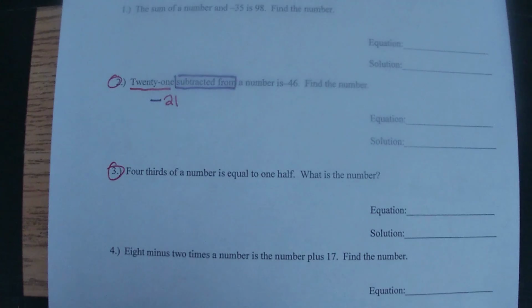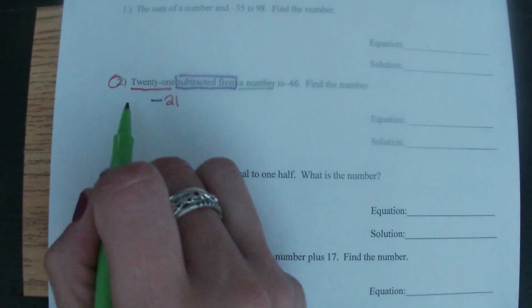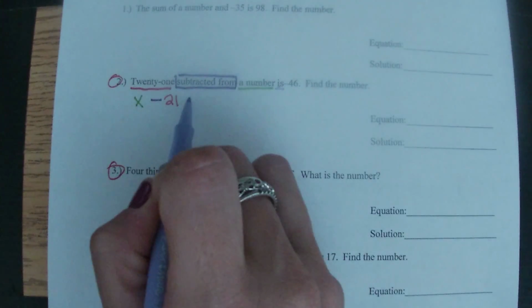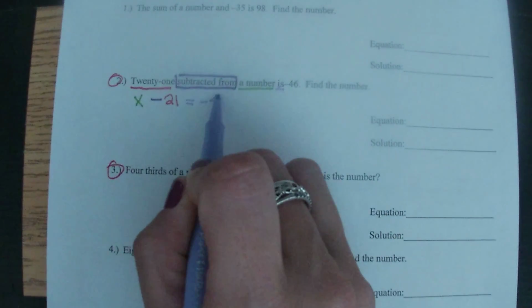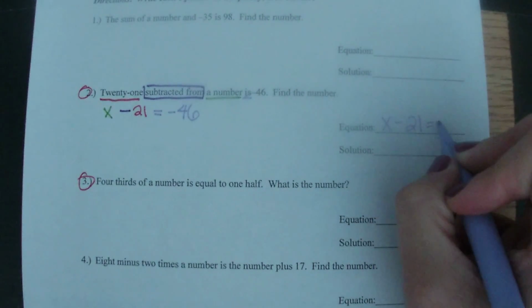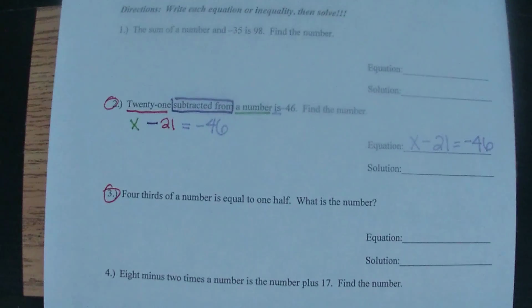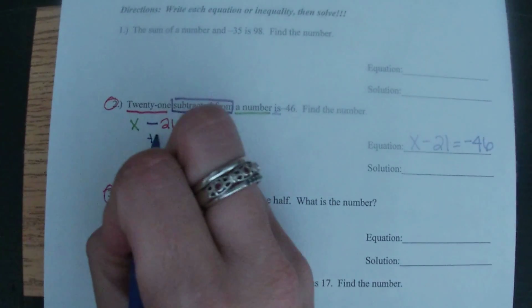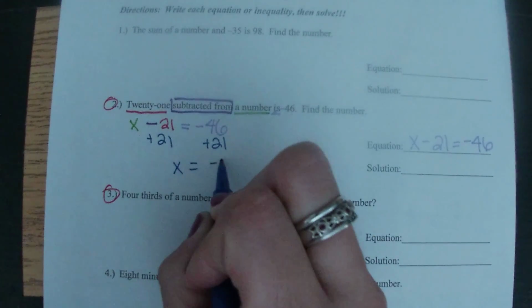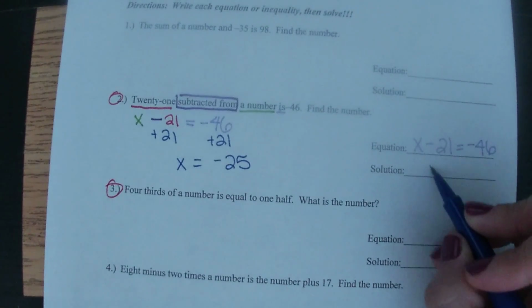A number. Okay, so we have a number. A number is going to be a variable. Is our equal sign, right? So right here we're putting our equal sign, negative 46, right? So our equation is x minus 21 equals negative 46. It then asks us to find the number. Okay, so to find the number, we're going to solve. So we'll add 21 to each side. And we'll get negative 25.